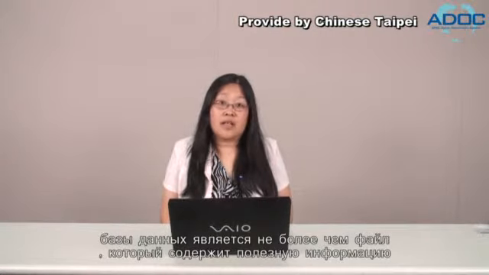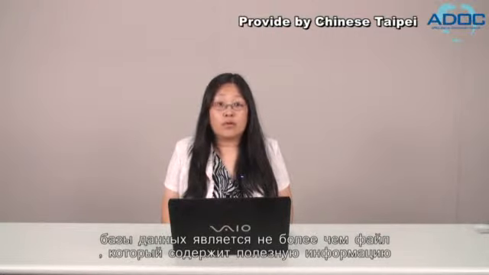A database is nothing more than a file that contains useful information that you need to save and retrieve in the future. A database can consist of a single name and address, or several million names and addresses. A typical Access database file consists of several parts.